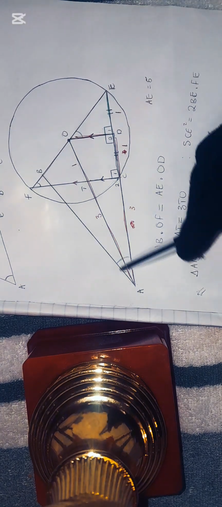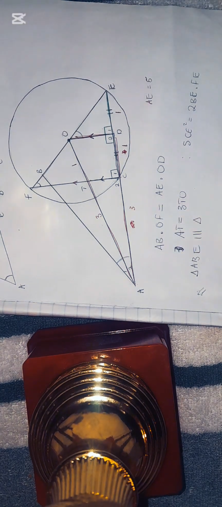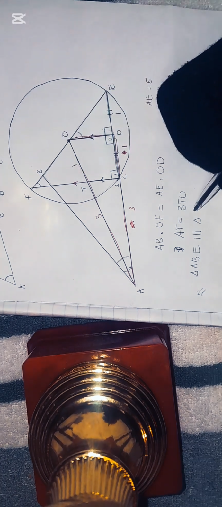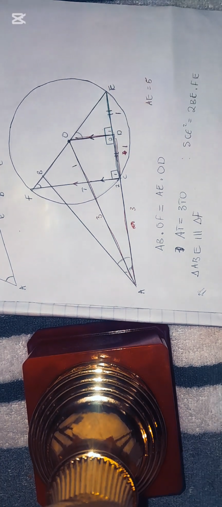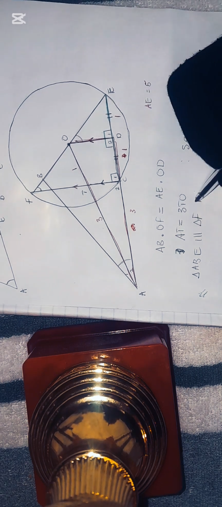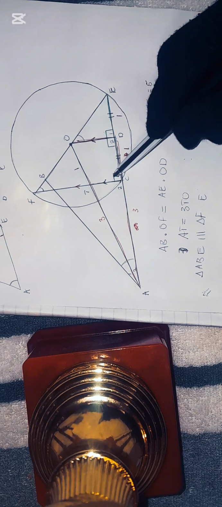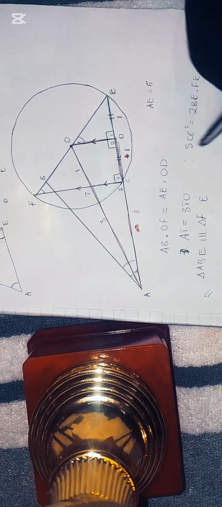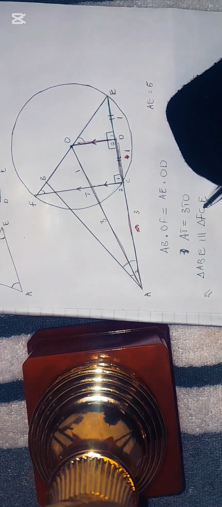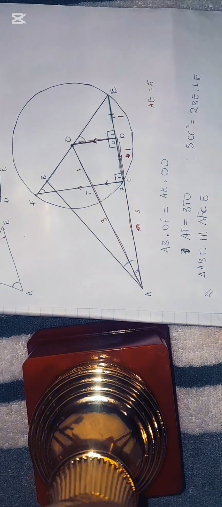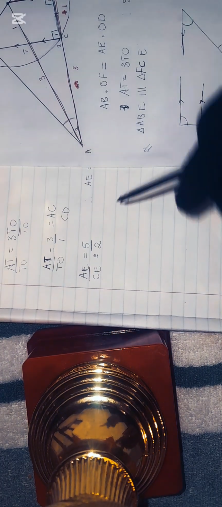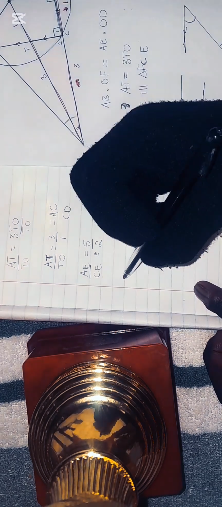So this angle here is going to be equivalent to F. So A and F are going to be the same, and E and E are common, right? So now this angle here, which is C1, is the one equivalent to that. So C, like that.